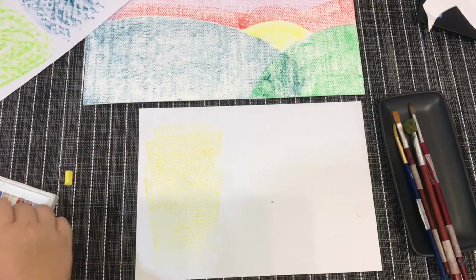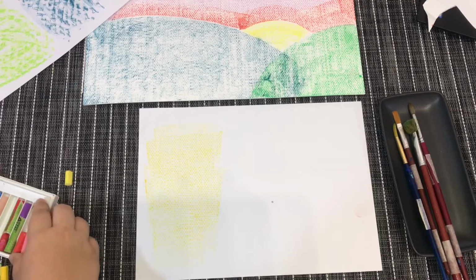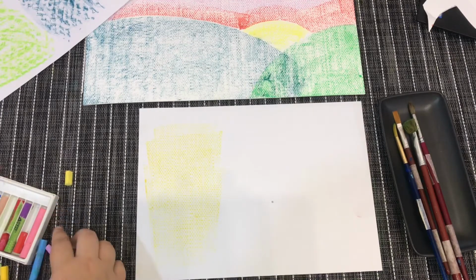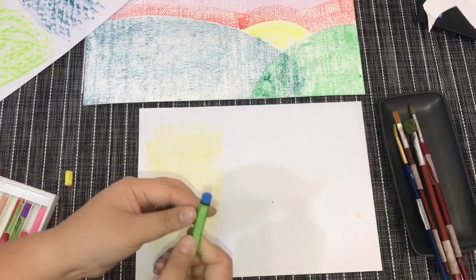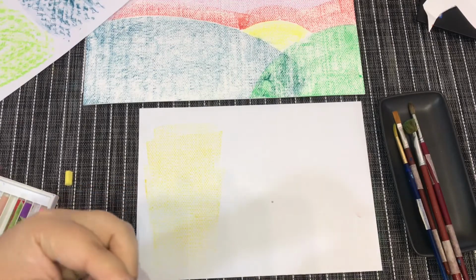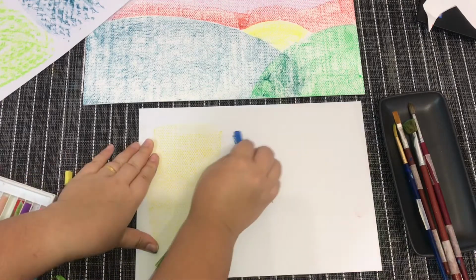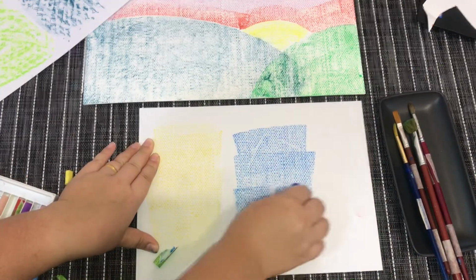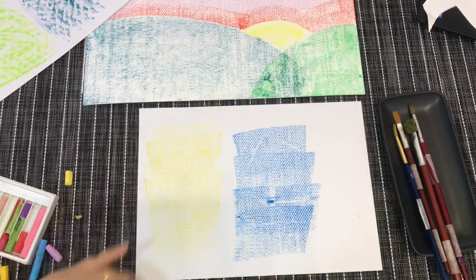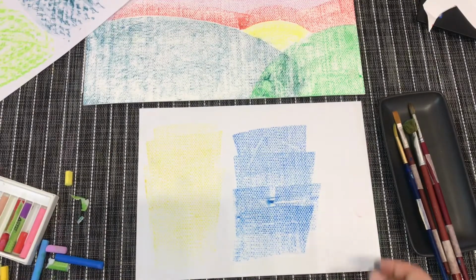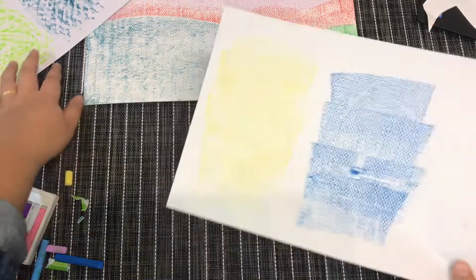Then one more is maybe, let's try this blue, dark blue. Yeah. Wow. Okay, right, so that's it.